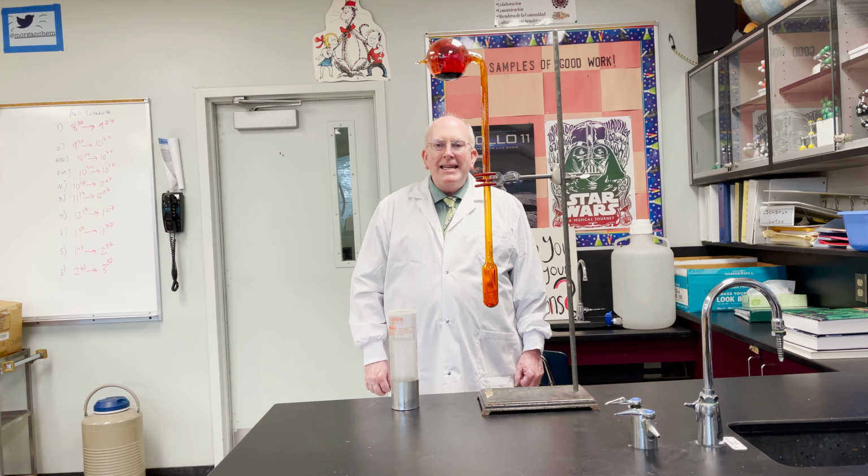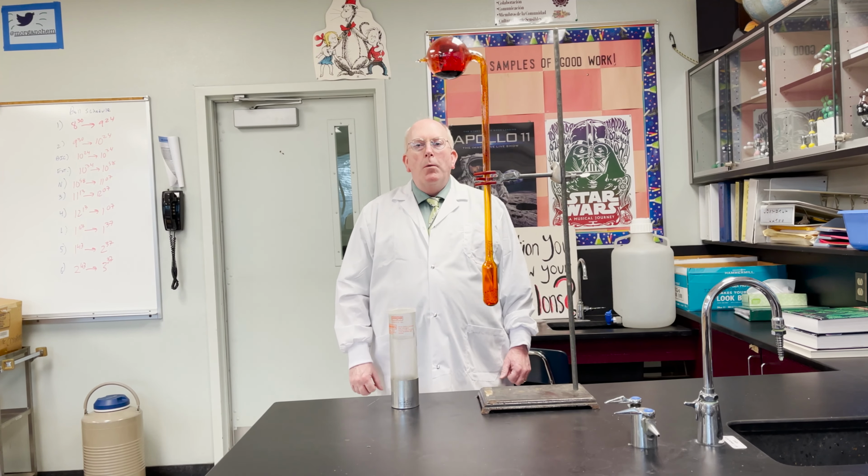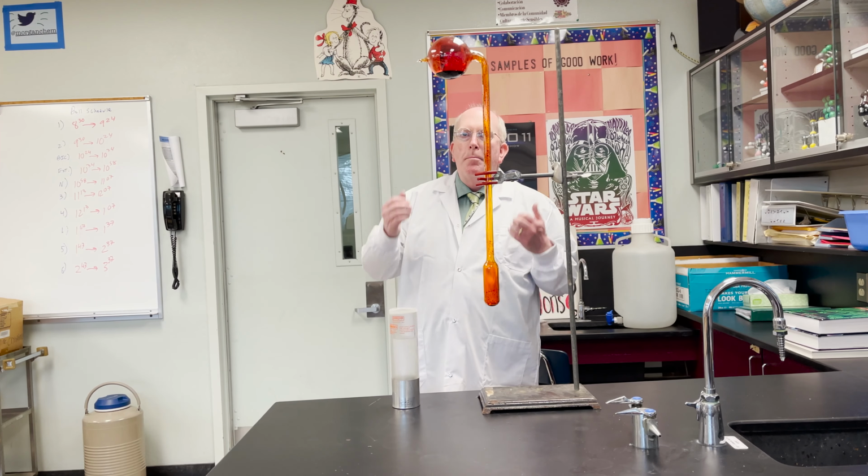Today we're going to be talking about phase changes and the behavior of particles. Now, you can't see particles. You can't see water in the gaseous phase. So what we're going to be using here is an element called bromine.